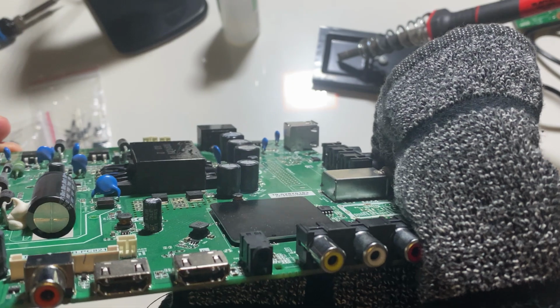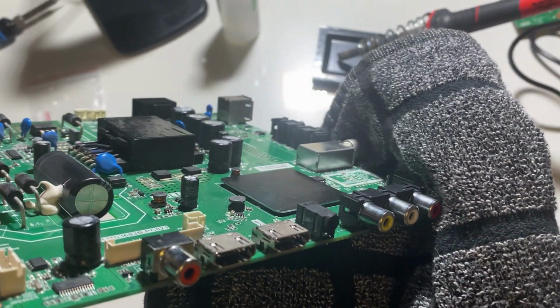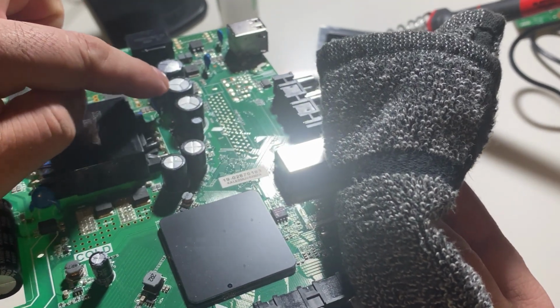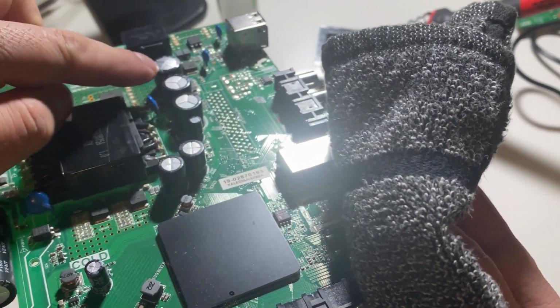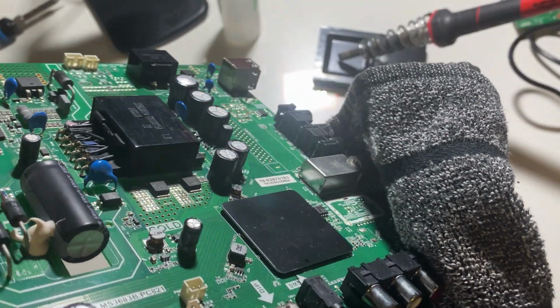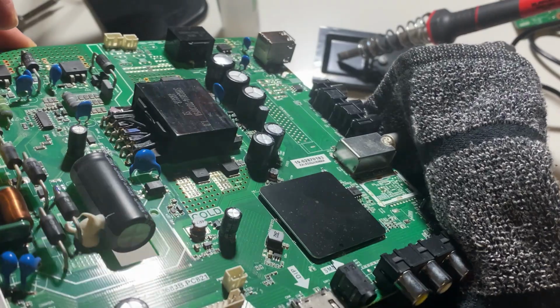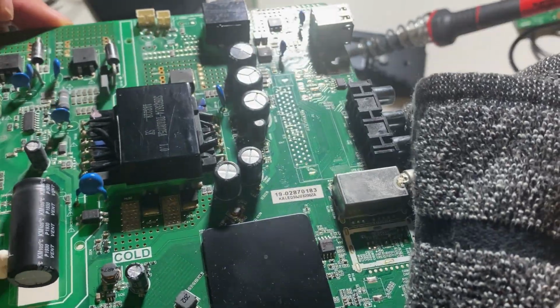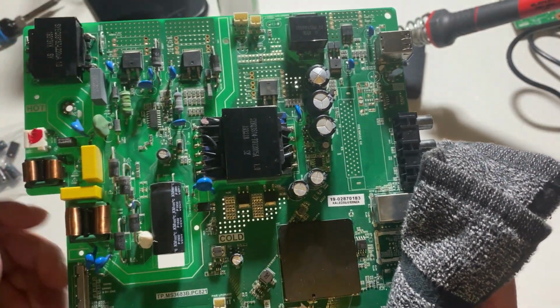As you guys can see, it's risen up. These two are the same, but they're flat, while this one has risen up. So that's our problem for the LED lights. It turns off the LED lights. That's our issue.